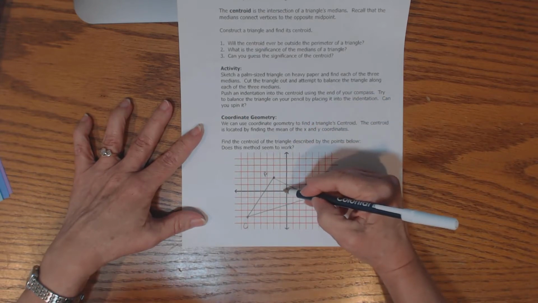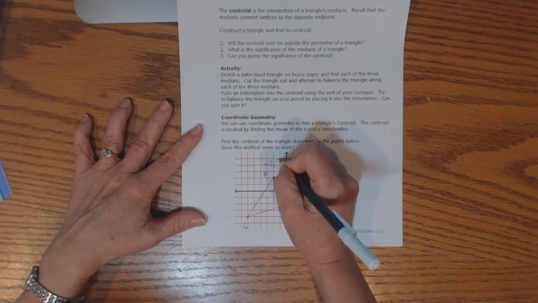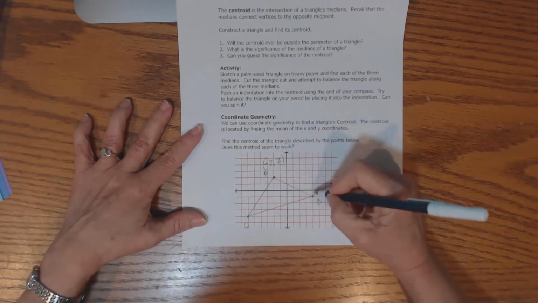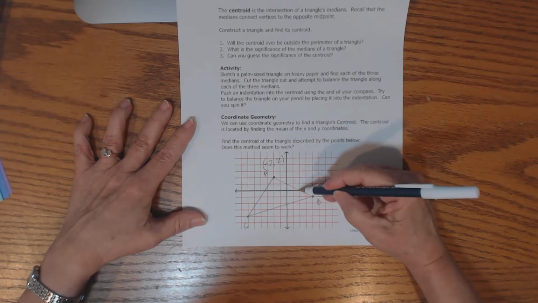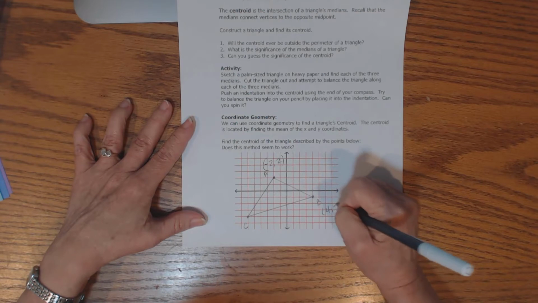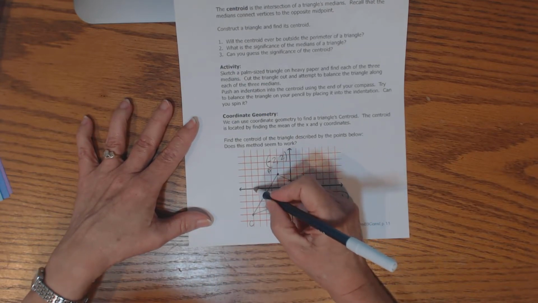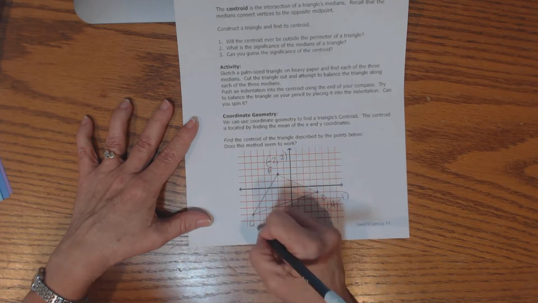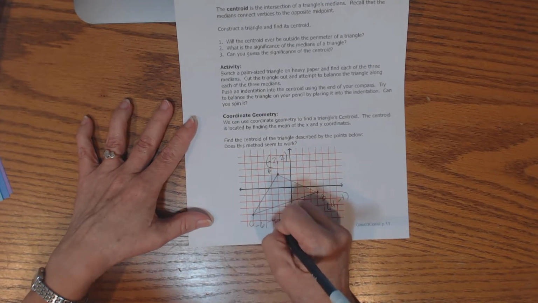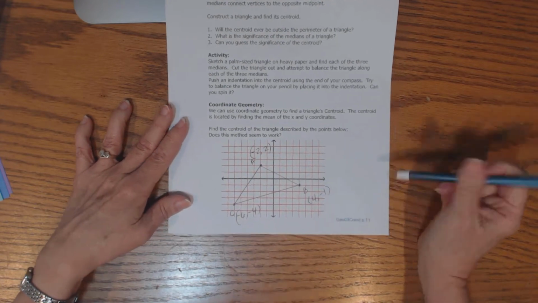So this A is at (-2, 2), right? X comes first, Y comes second. B is at (4, -1). And C is at (-6, -4). Okay, so I've just identified where these 3 points are in space.